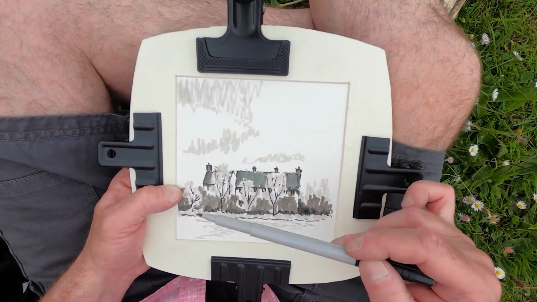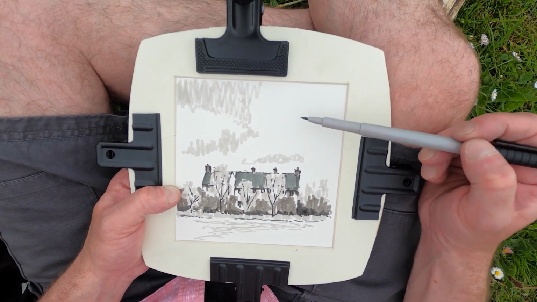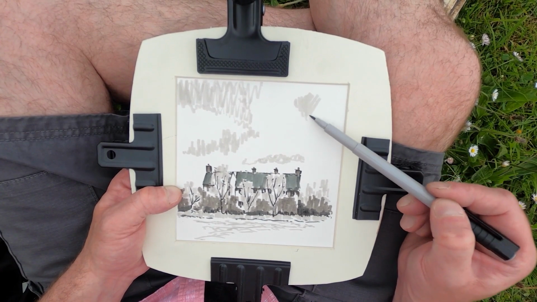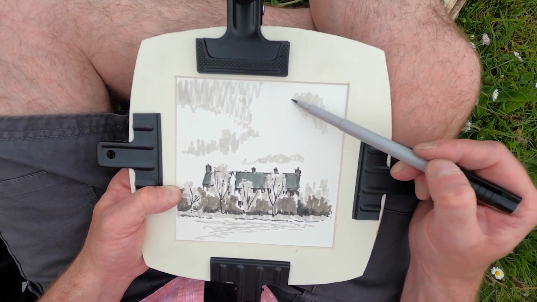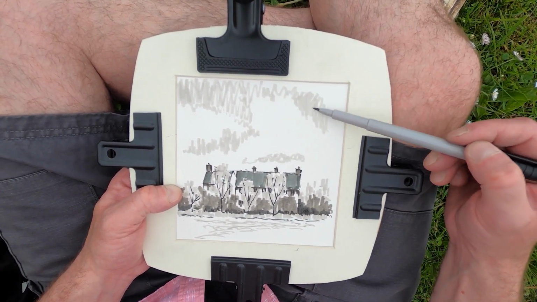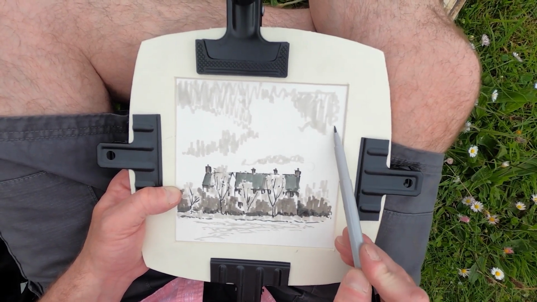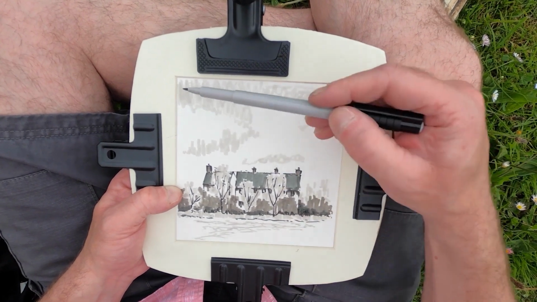That's just sort of leading you through this picture, and I'm just going to put a nice sort of cloud shape in there, just to let's take that through there like that, up to the edge of the paper.